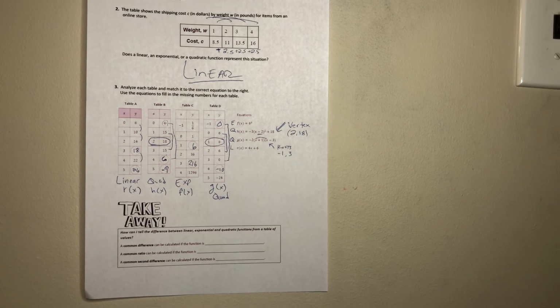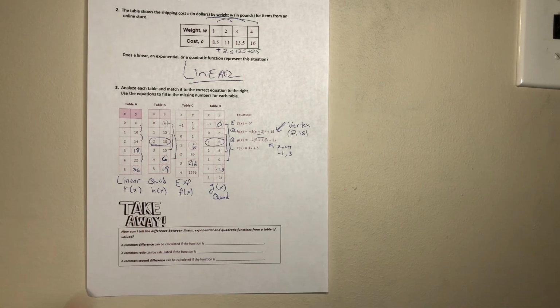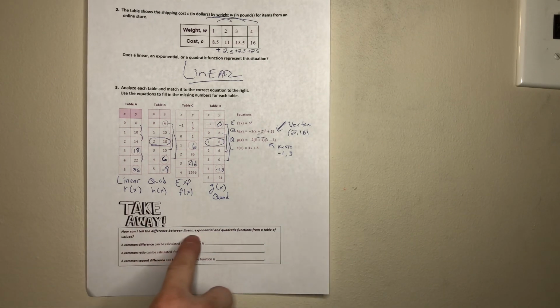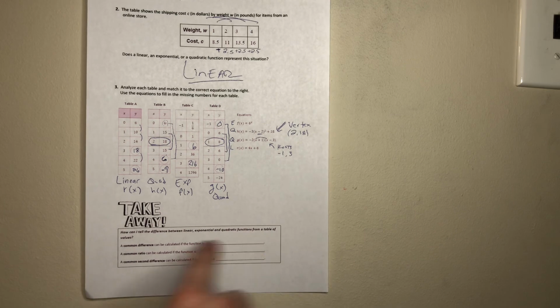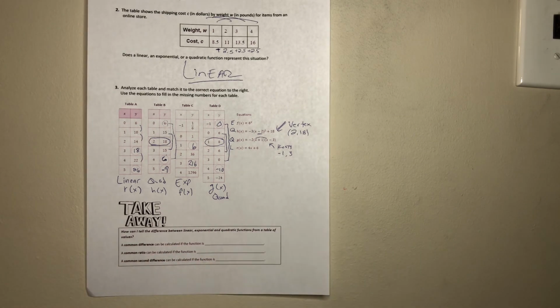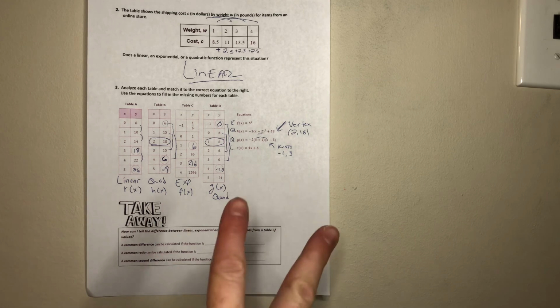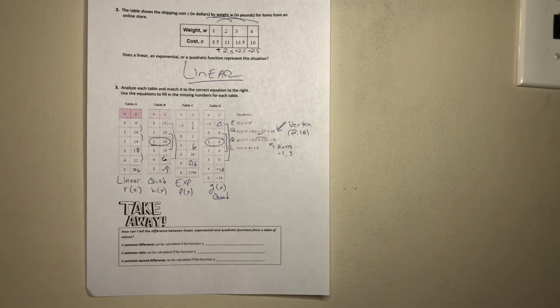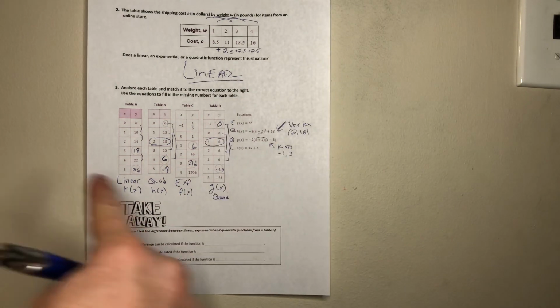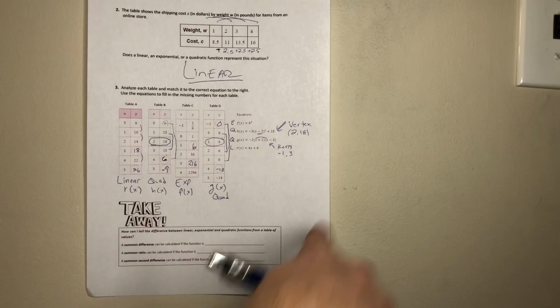All right, so let's just wrap this lesson up. We have our takeaway. How can I tell the difference between linear, exponential, quadratic using a table? Why do I say that? Because that's really the newest thing today. You already knew that the equations are in what form they are. You know first degree linear, second degree quadratic, and if there's an unknown in the exponent, you know that's exponential. You already know the three shapes. You know linear is a line, exponential is a curve, and parabolas are your quadratics.